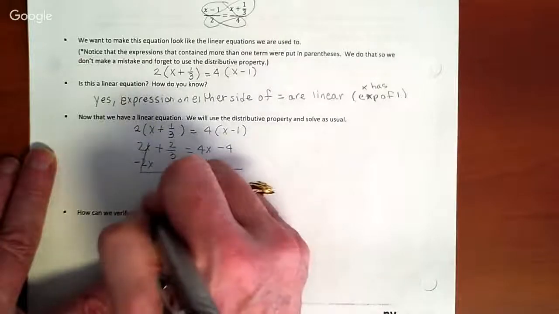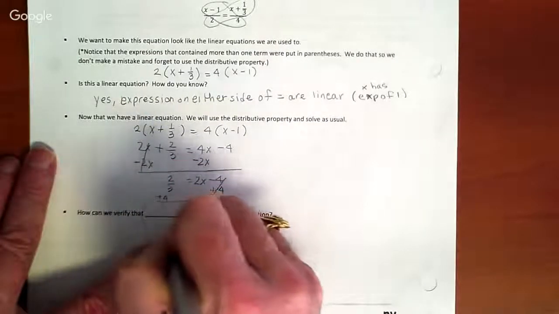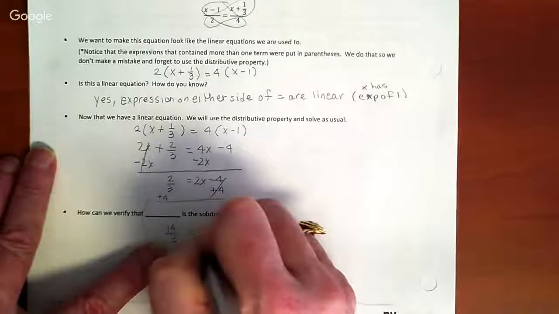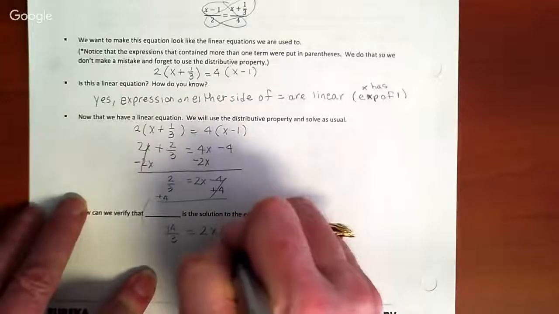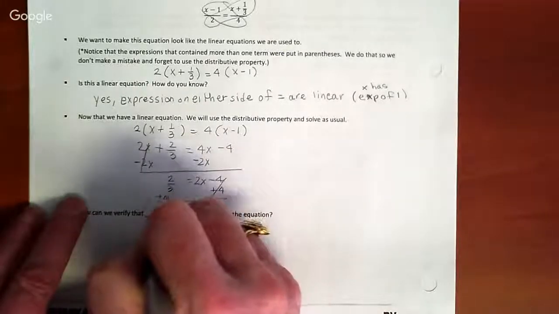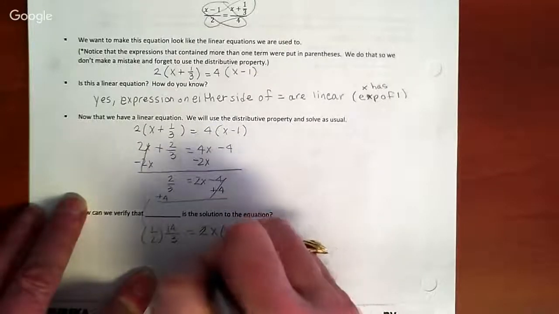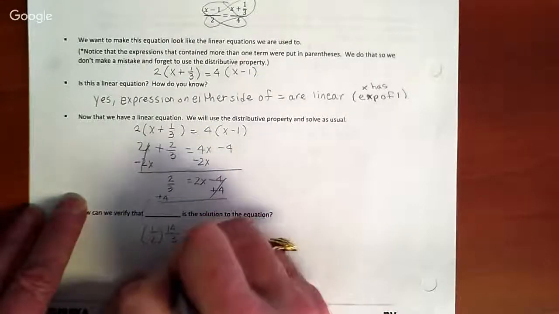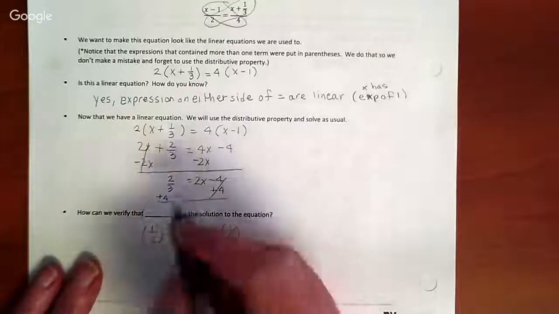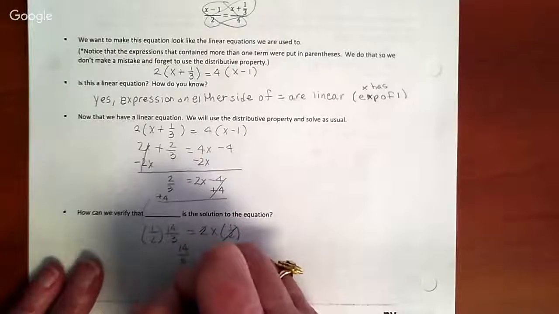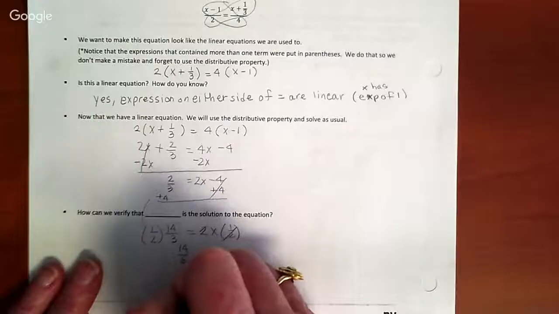Oh, hang on. I'm going to go down here. So we have 14 over 3 equals 2x. And we're going to multiply both sides by 1/2. So we get 14 over 6, and that simplifies to 7 over 3.